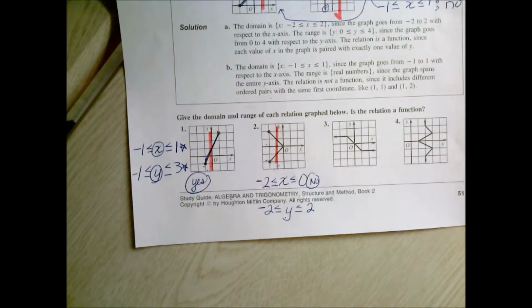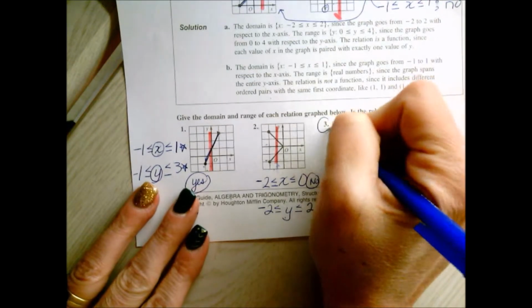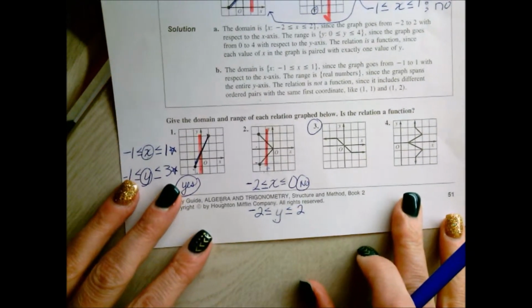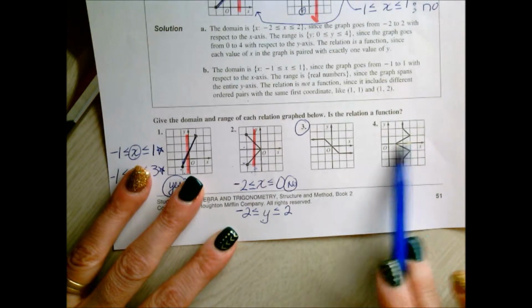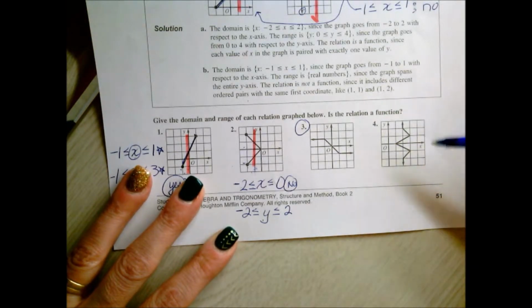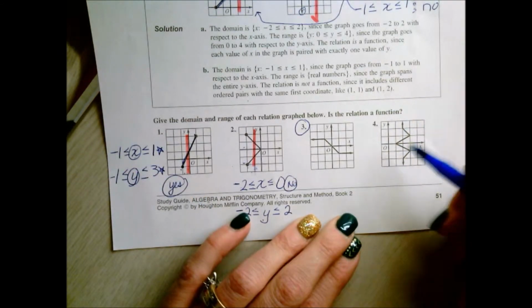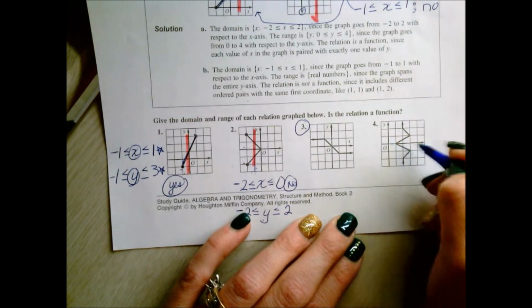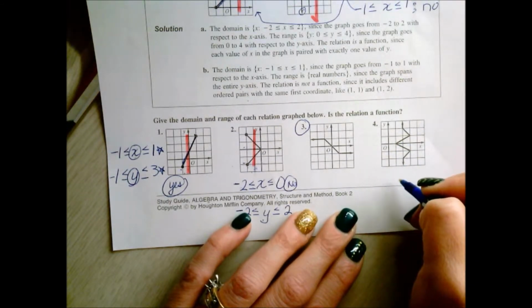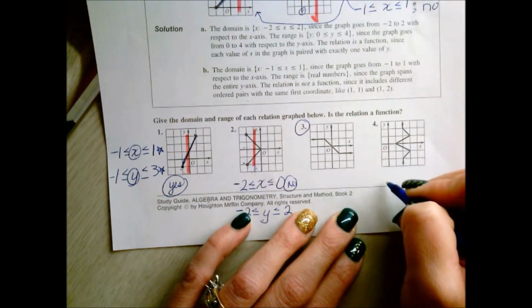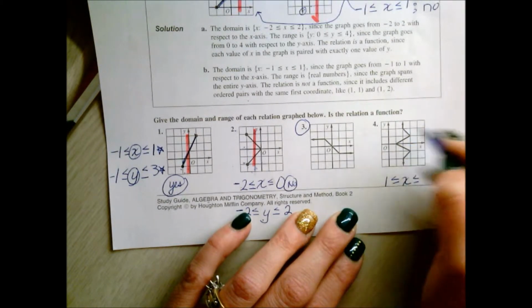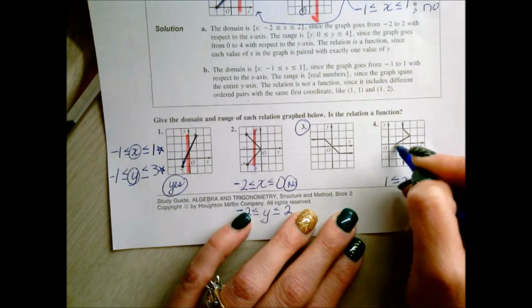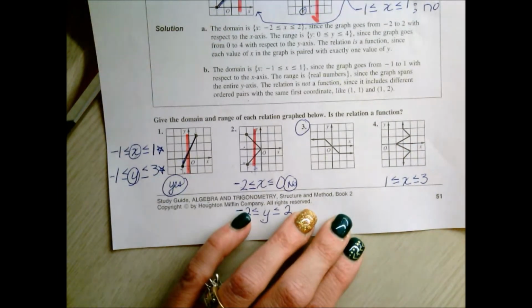Okay? I'll let you guys do 3 on your own. Let's do 4. Don't let the fact that this looks like a heart monitor scare you. Look at the range that you see for the X. Look at the up-down that you see for the Y. Okay? Let's see the X. The X right left looks like it's 1 is less than or equal to X, less than or equal to 1, 2, 3. Okay? Up, down.